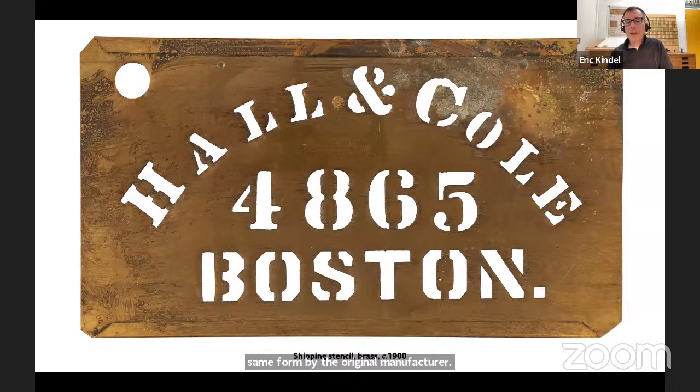Probably the most common form of stencil in the USA was the standard shipping stencil, in which the number in the center identified the sender of the freight.